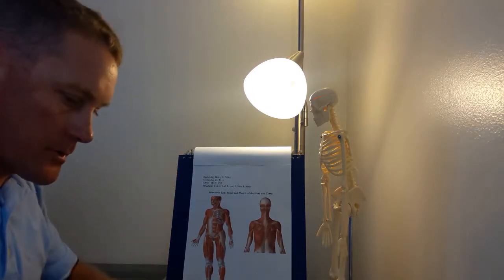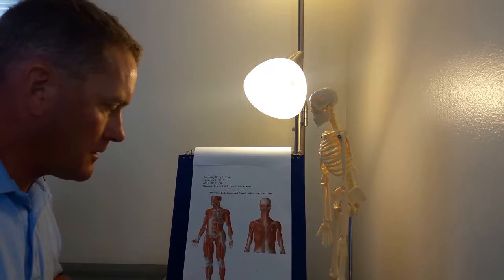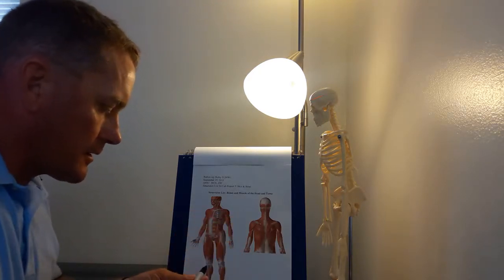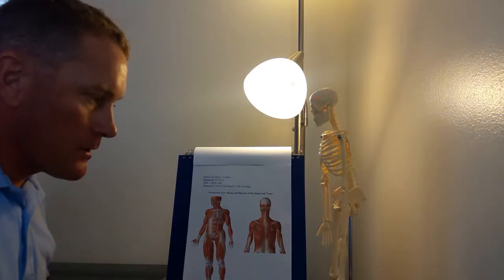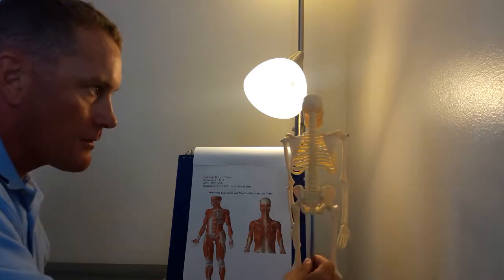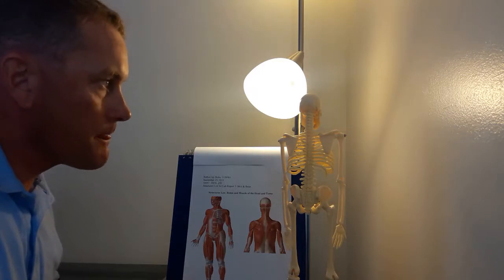Moving on to the structures list, bone and muscle of the head and torso. Today we have a Tiny Tim, and we also have an illustration of muscle groups here. To go ahead and cover the actual vertebrae and bone structure now, we're going to begin with the cervical vertebrae.